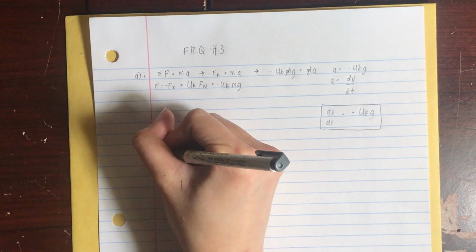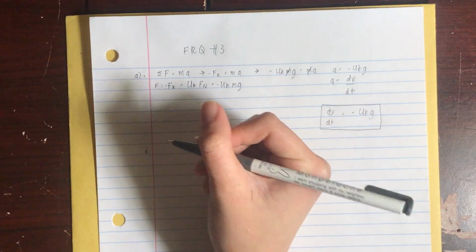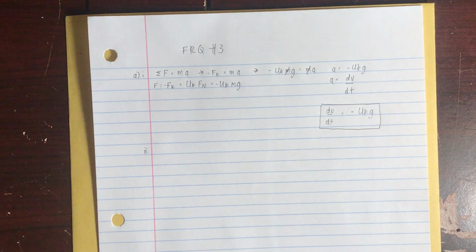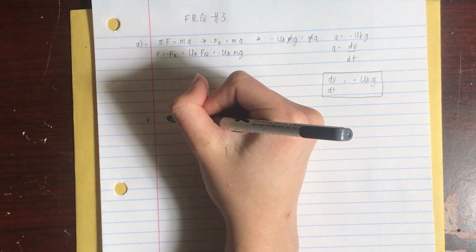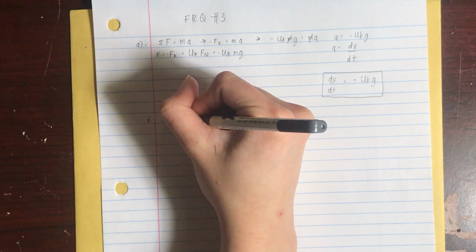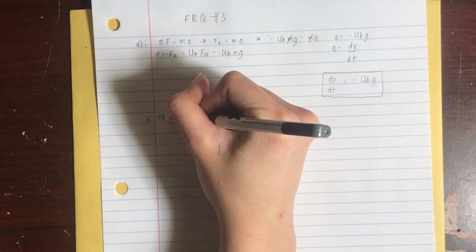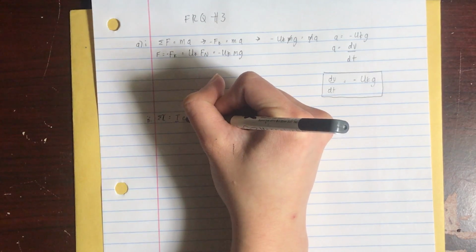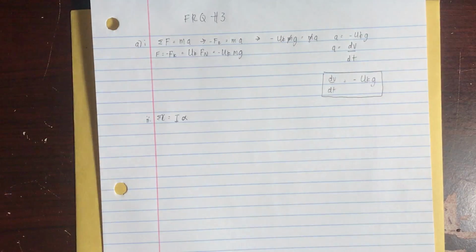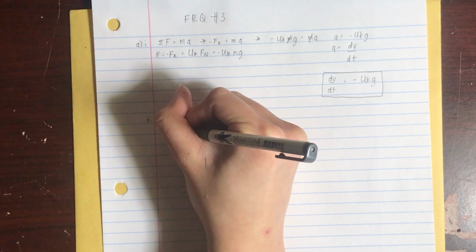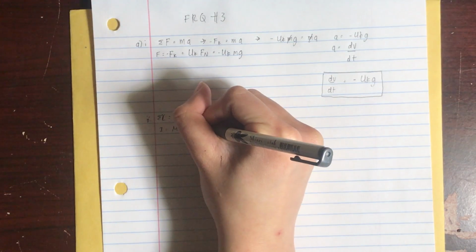And then for part 2 of A, it asks us now to find the angular velocity. So we're going to go about it in a similar way, except Newton's second law for angular is net torque equals inertia times angular acceleration, which is alpha. And inertia is given as mr squared.